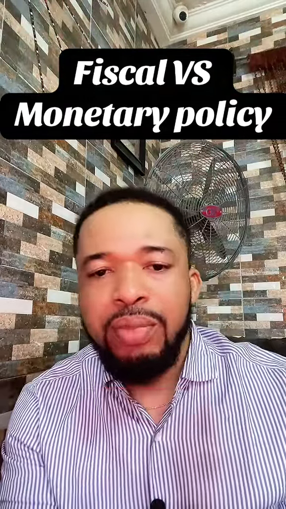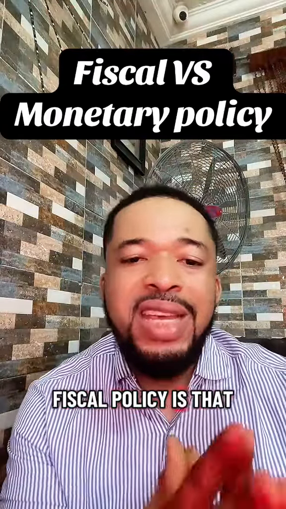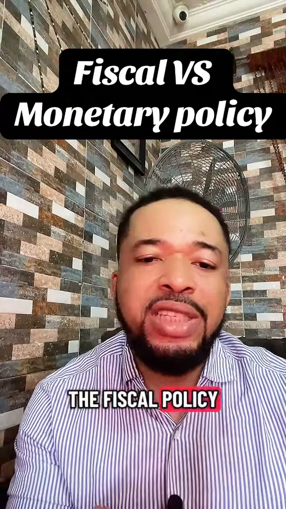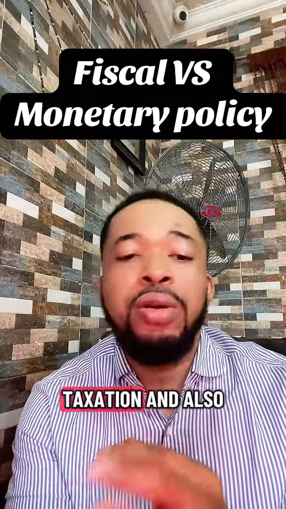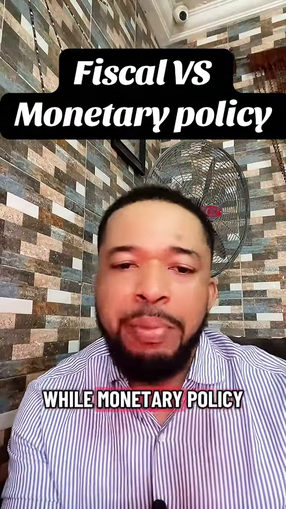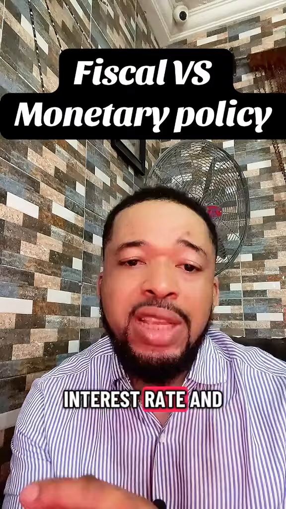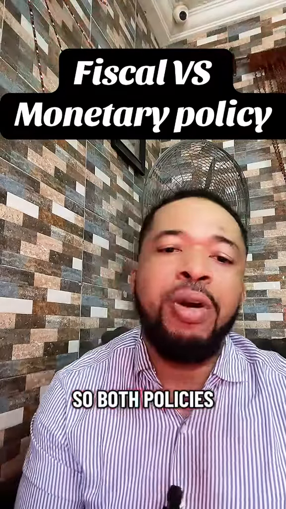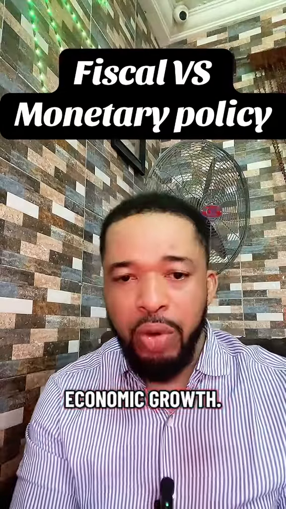The key difference between monetary policy and fiscal policy is that fiscal policy is controlled by the federal government and they use taxation and government spending, while monetary policy is controlled by the Central Bank of Nigeria and they use the interest rate and money supply. So both policies aim at trying to stabilize the economy and also to promote economic growth.